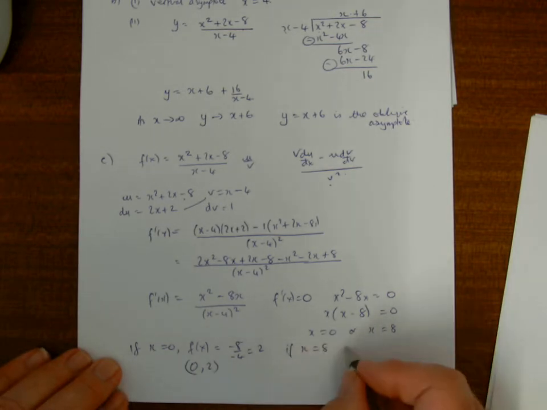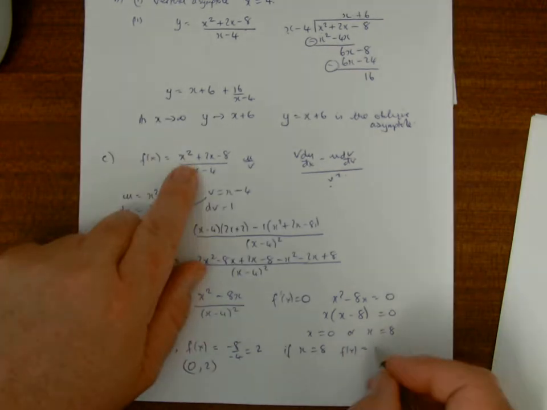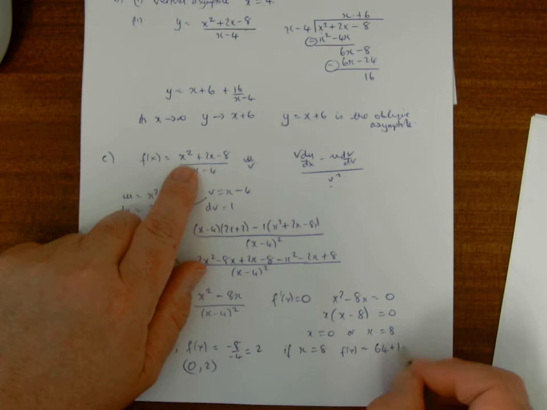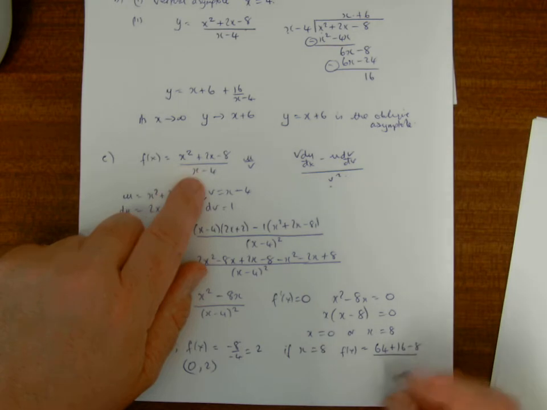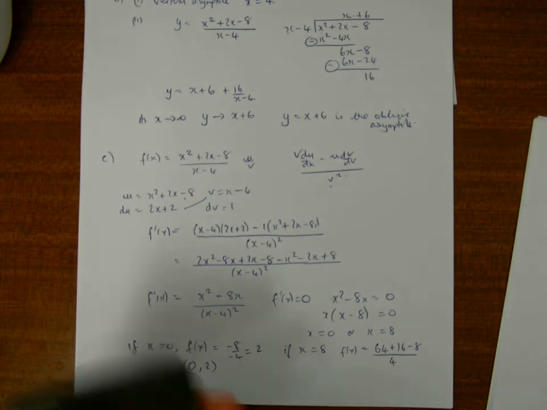then f of x is, what we've got, 64 plus 16 minus 8 divided by 4. Let's just calculate that.